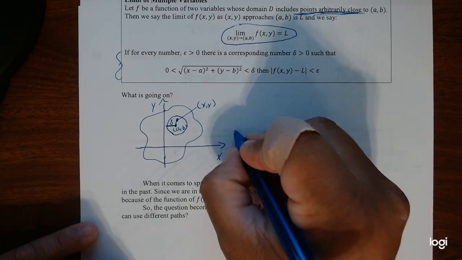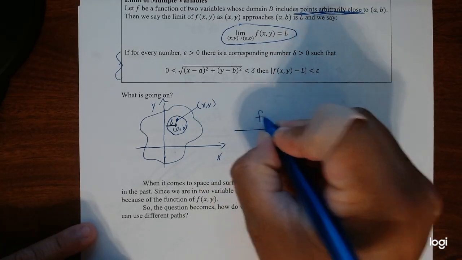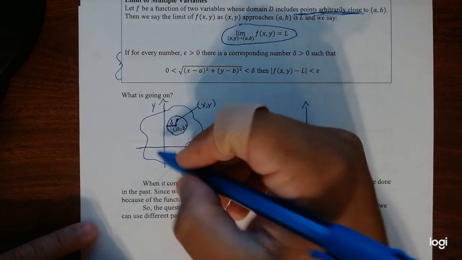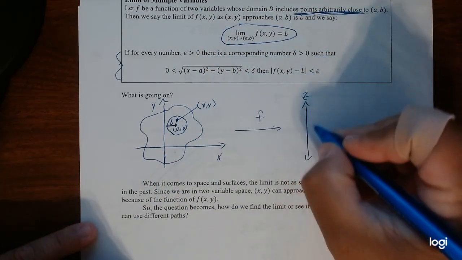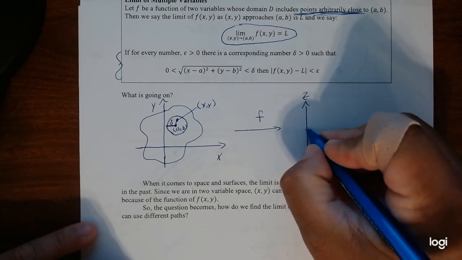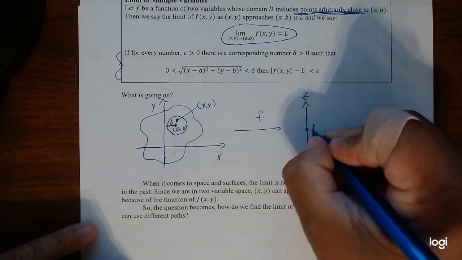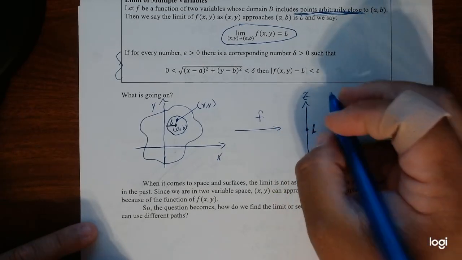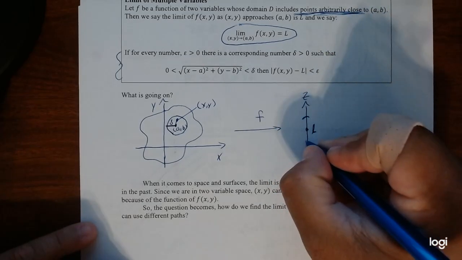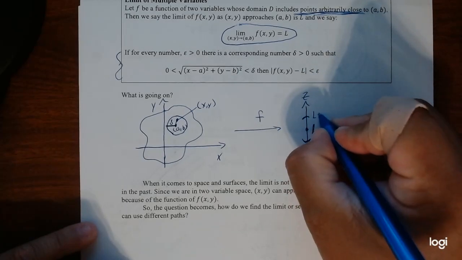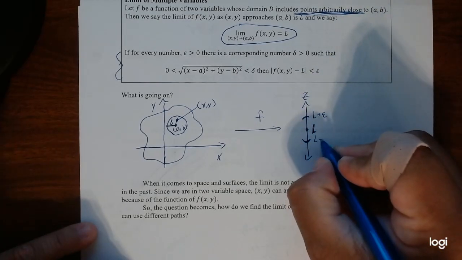Okay. So if I translate this now to a function in the xyz space, remember the z axis just goes up. The limit L, where this limit ends up approaching L, so therefore there's a neighborhood again around it on the z axis where we have a buffer above and below, where this is the limit plus epsilon and the limit minus epsilon.